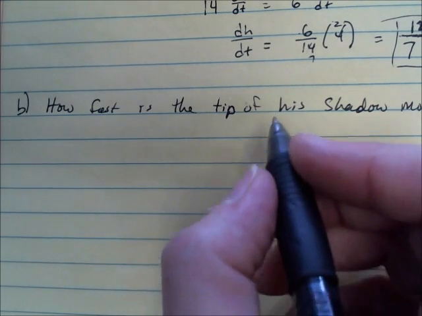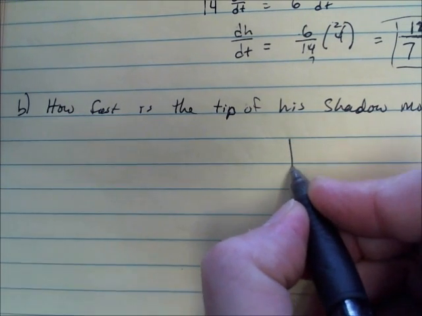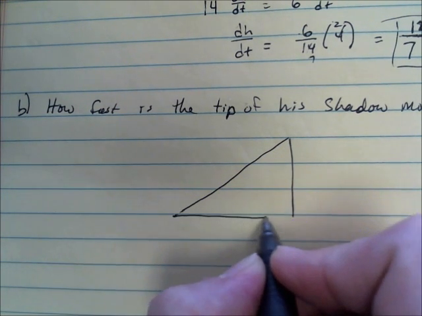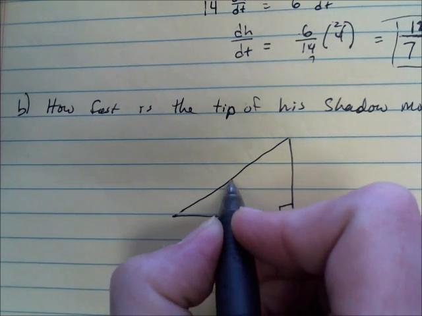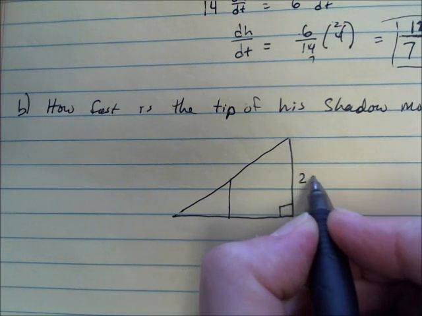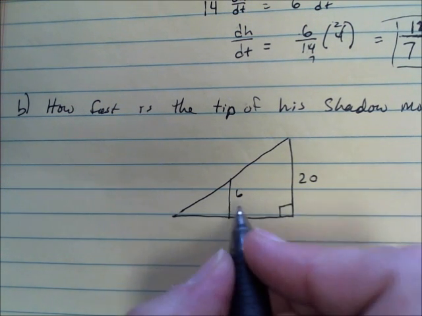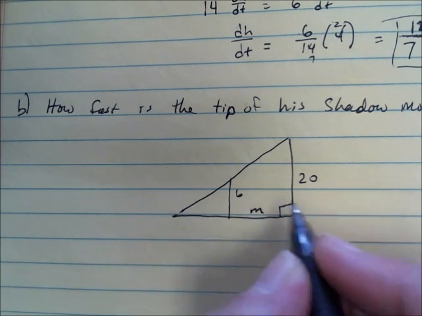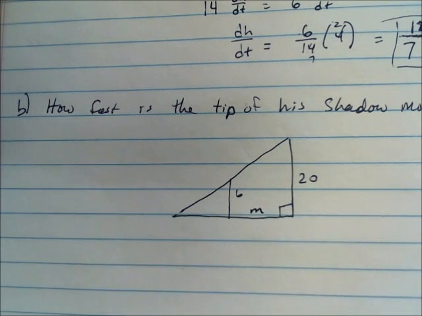Well, it's the same diagram, but the variables are related in a similar way. We'll put this as 20, and this is 6, and we'll call this m, and we have dm/dt being the same value of 4.